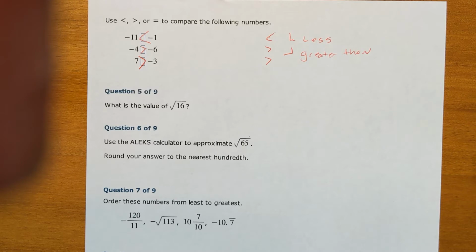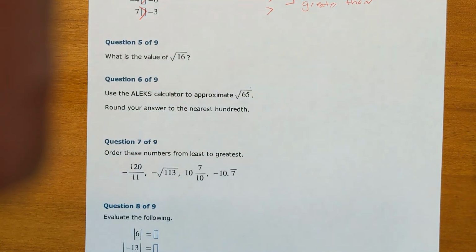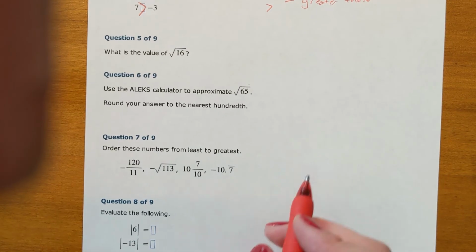Number 5, it says, what is the value of the square root of 16? This fancy symbol means square root. Okay, so the answer on it is 4.